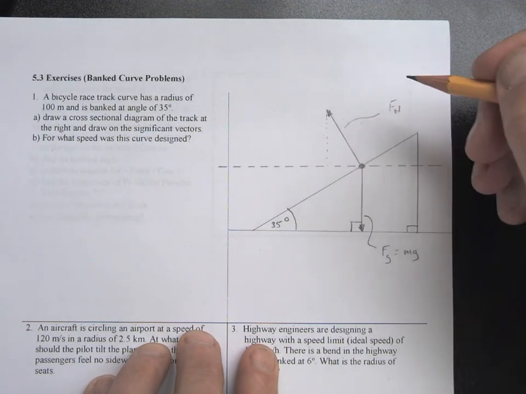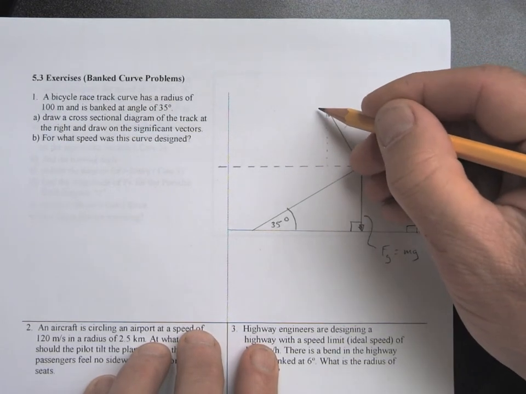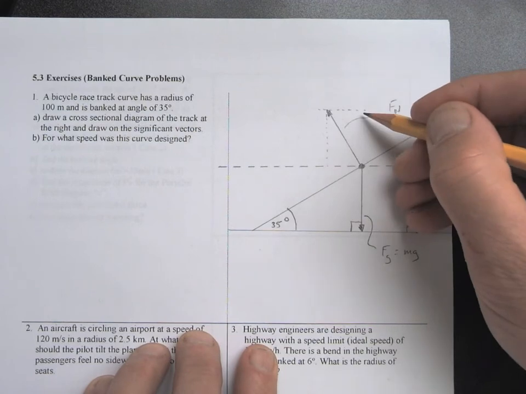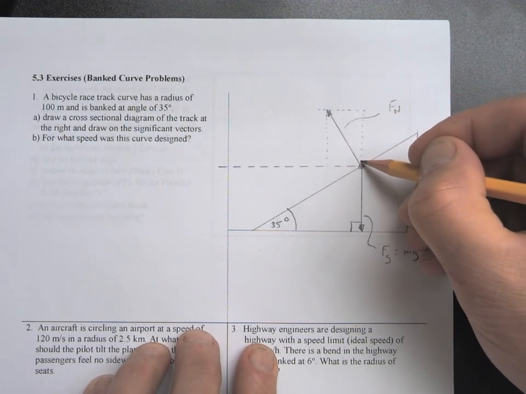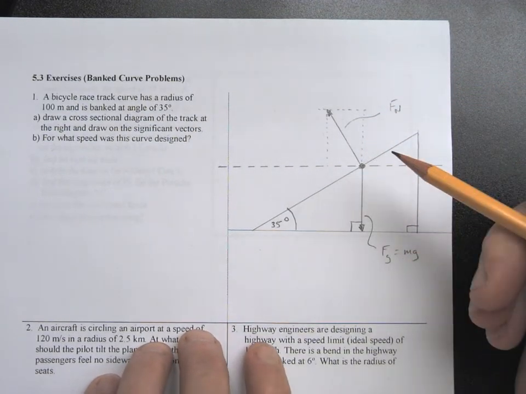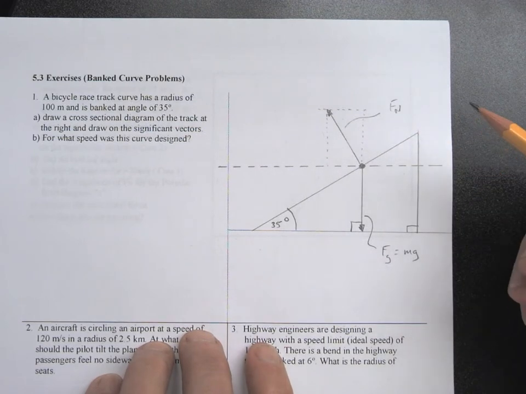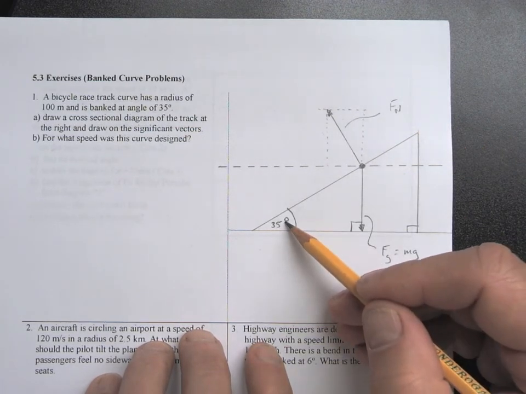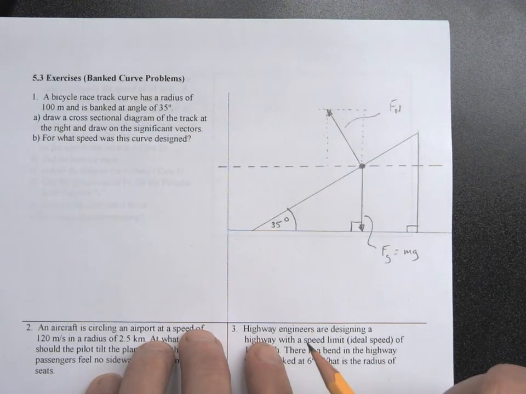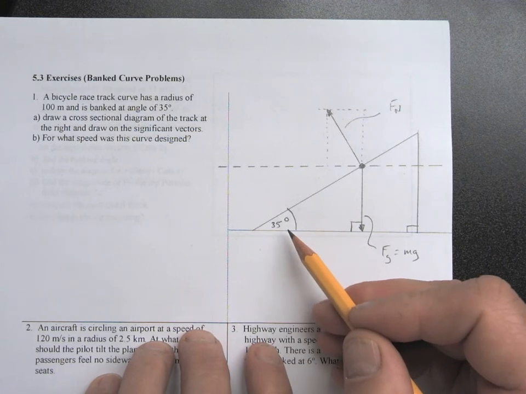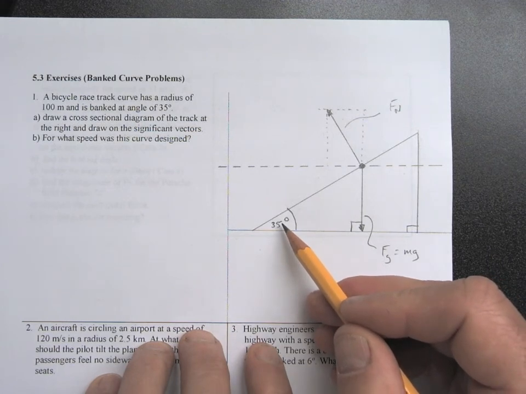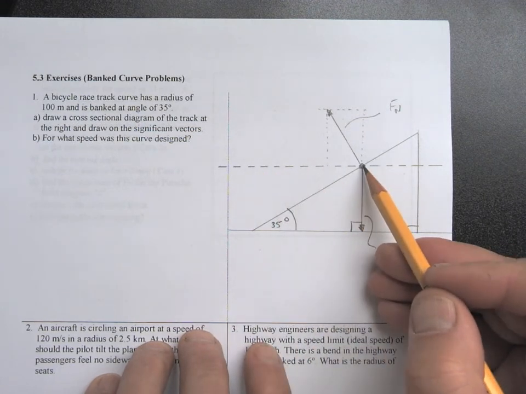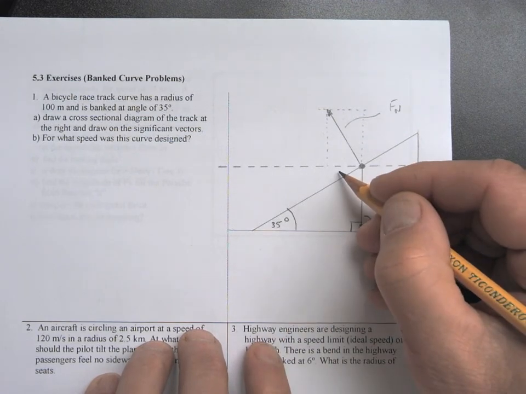Now I can work with this triangle, or I can work with this triangle. It doesn't really matter. They both have pros and cons. Let's make sure we can get that 35-degree angle inside both of these, though. So here's one of our ways. We had 35 here, which meant this would also be 35.